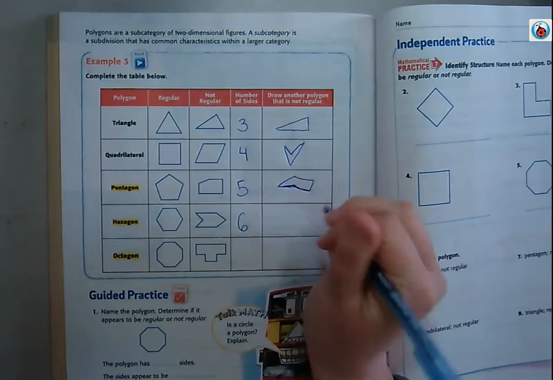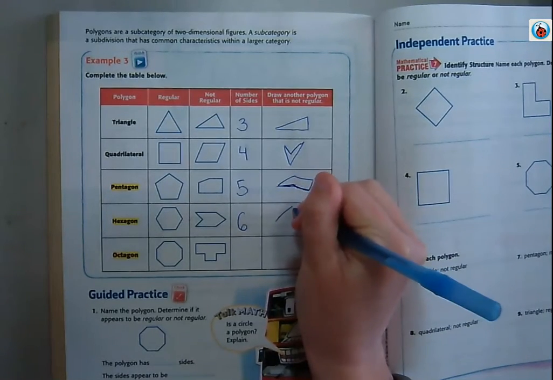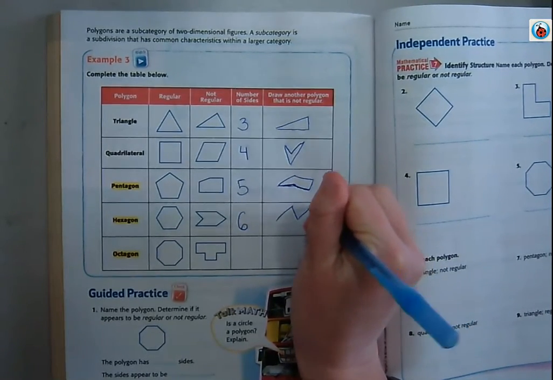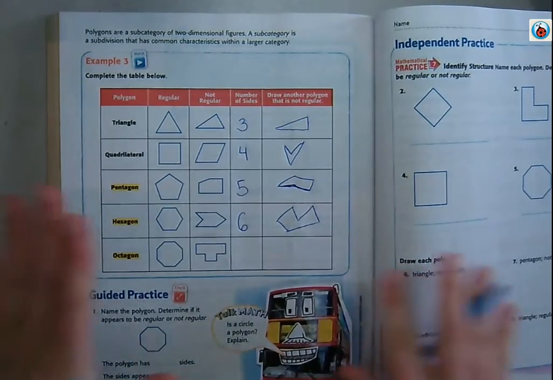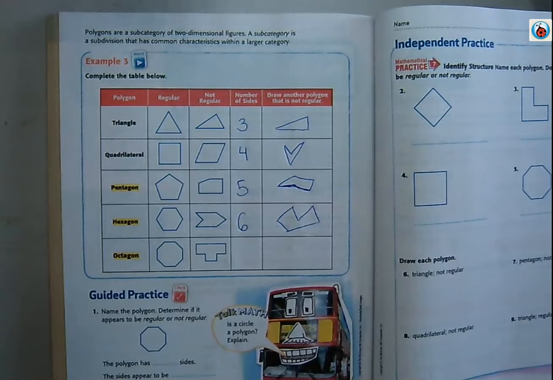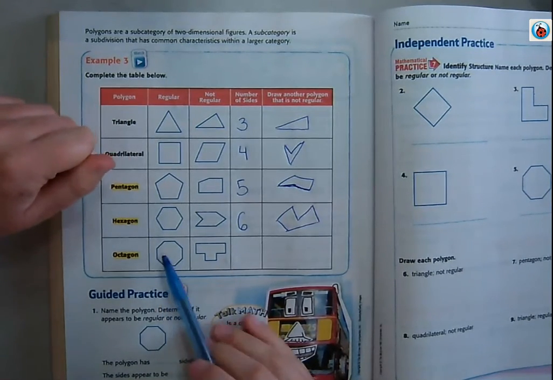So I make a shape. Doesn't really matter what the shape is. We want it not to be regular. So 1, 2, 3, 4, 5, and 6. I don't care what your shape looks like, as long as it has 6 sides. So it's a hexagon of some type, but not a regular one.